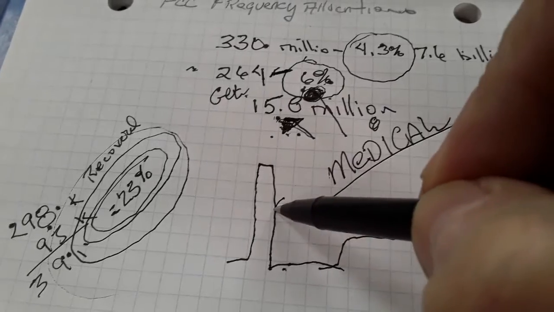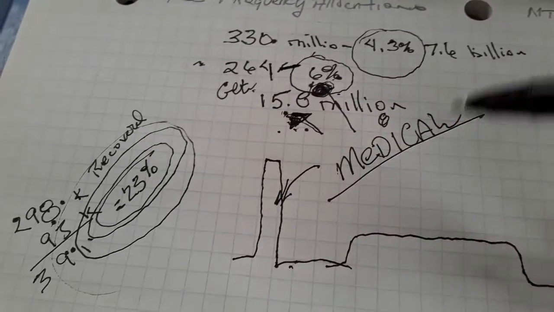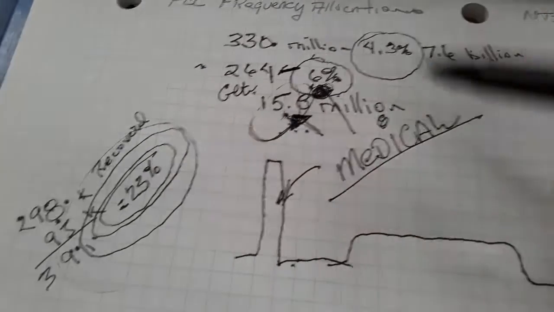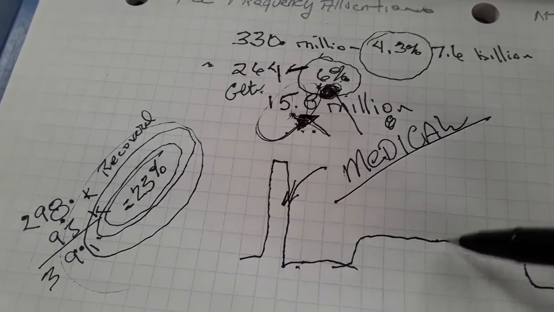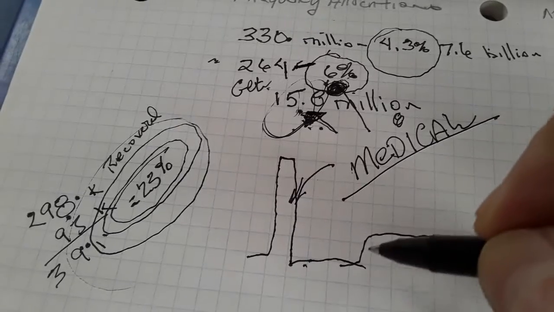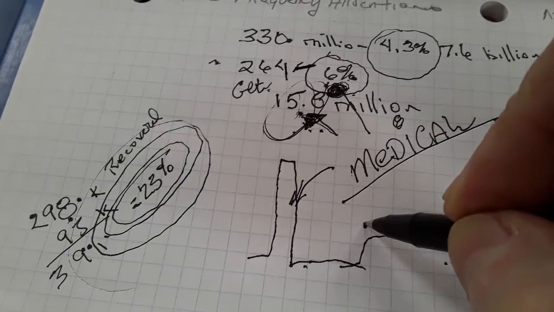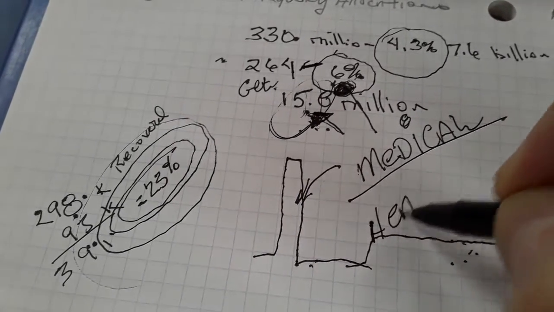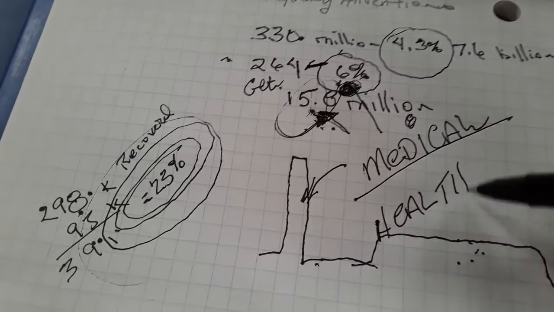So this is what it can look like. This is a huge death rate. This is what we want it to look like. This is a lower death rate, because of health care.